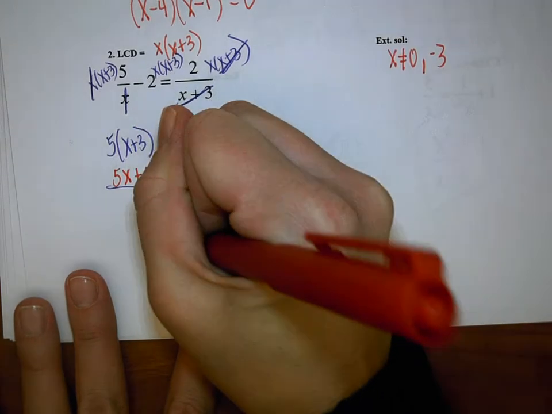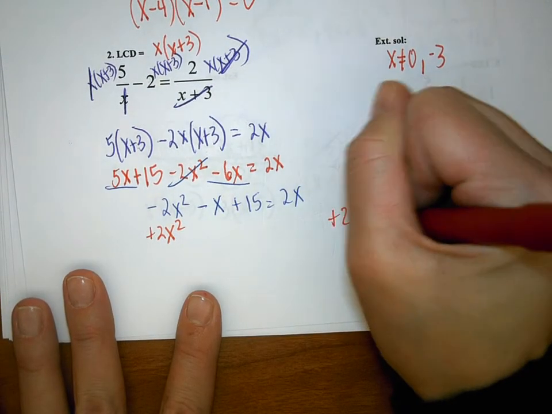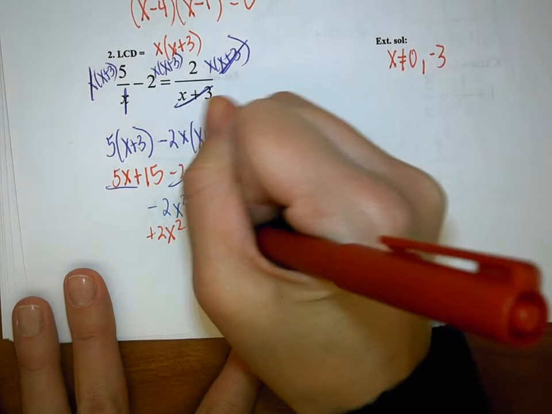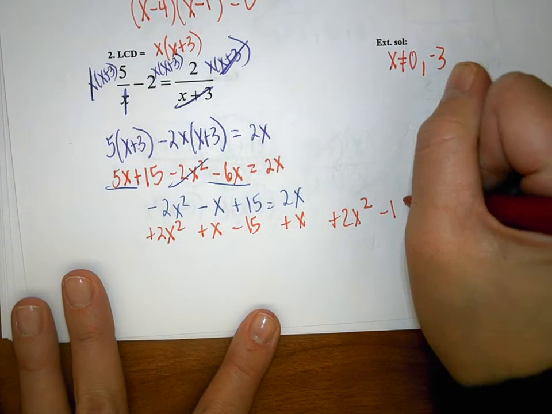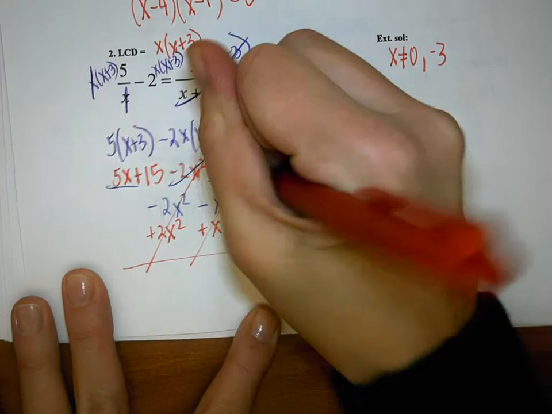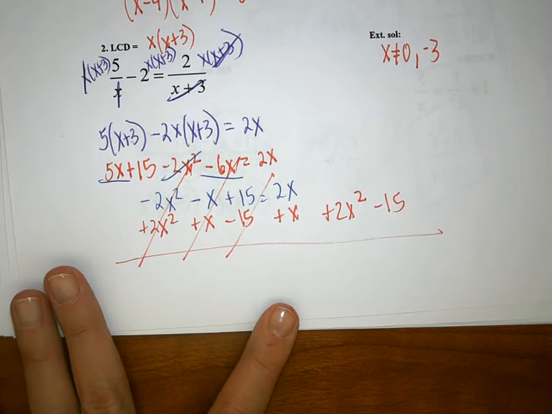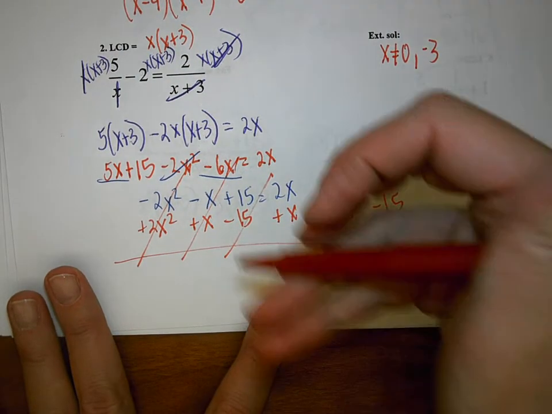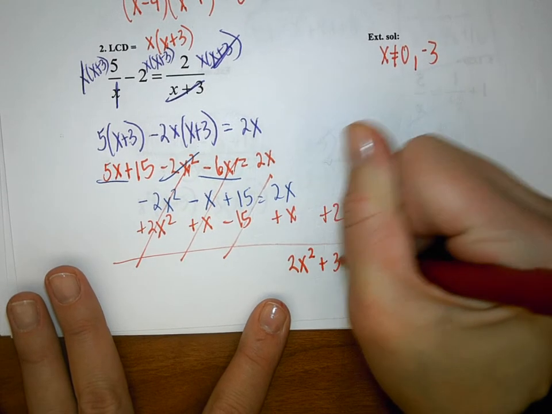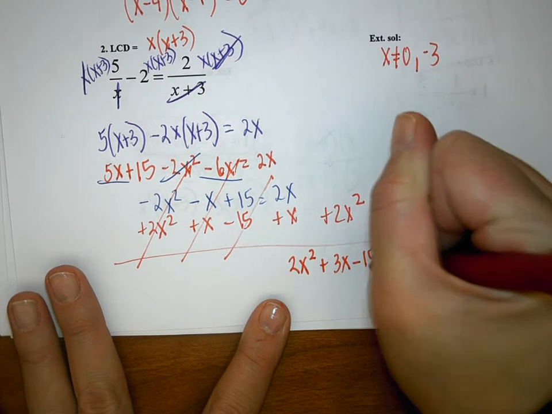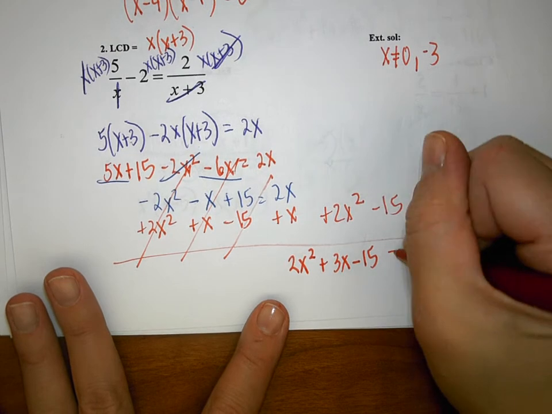So I get the 2x squared positive. So I have 2x squared now over here. I'm going to add an x and subtract 15. Okay, so when I write this in descending order, I'm going to write this as 2x squared plus 3x minus 15 equals 0.